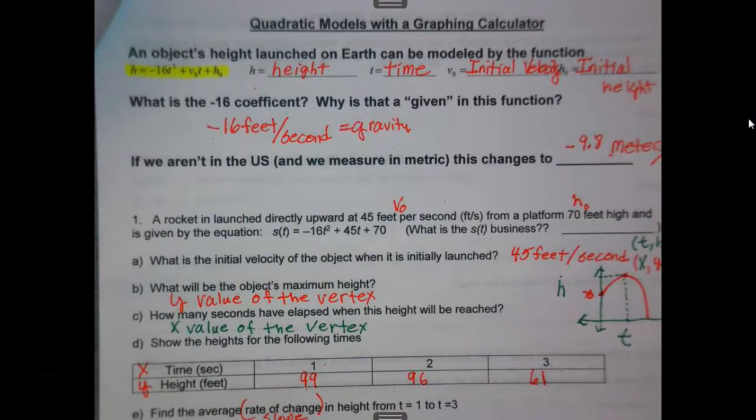The negative 16 coefficient is always a given constant because that is gravity. Unless you're in the metric system, you're going to use negative 9.8 meters per second.